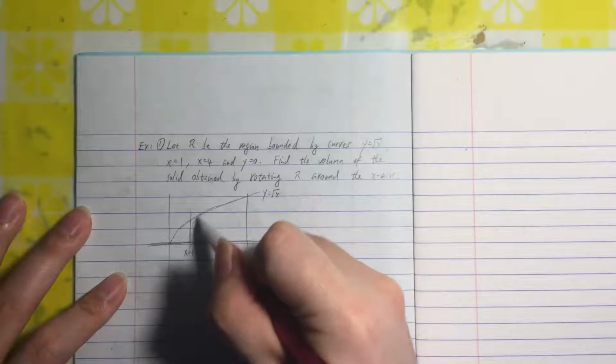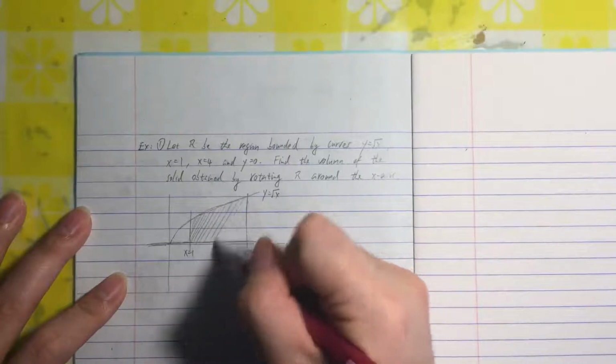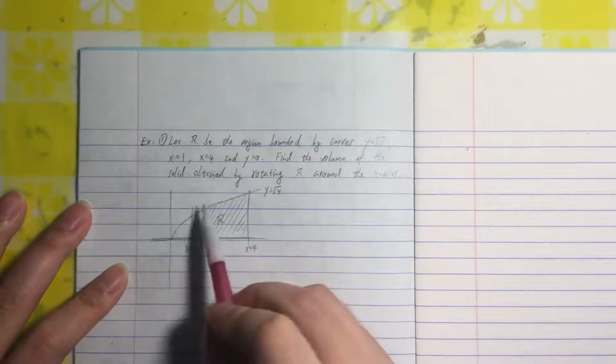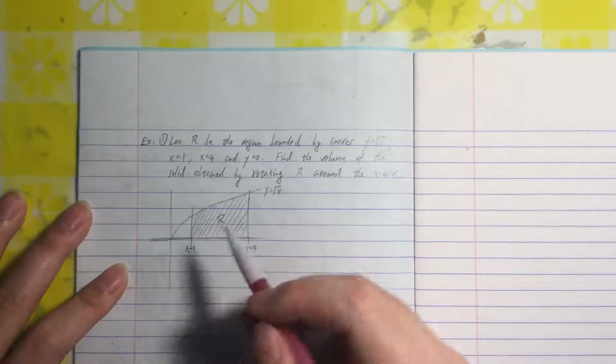So this is region R. We try to find the volume of the solid obtained by rotating R around the x-axis.